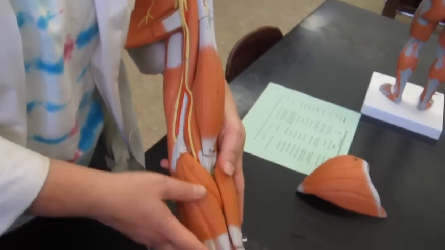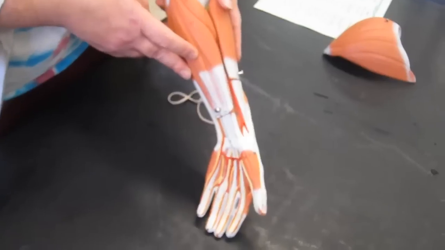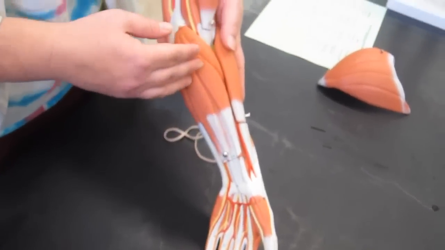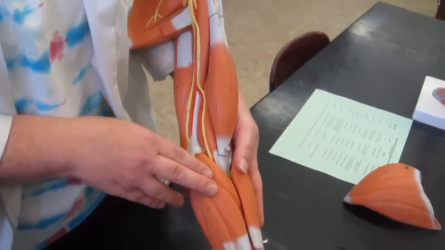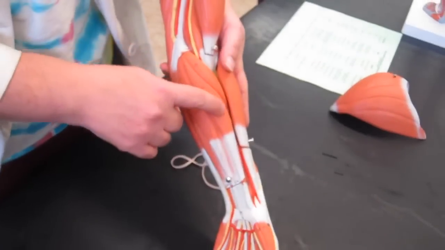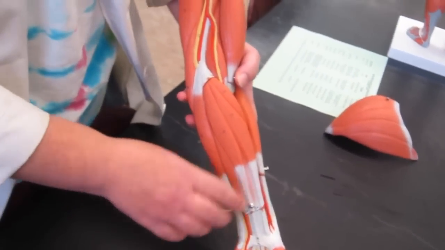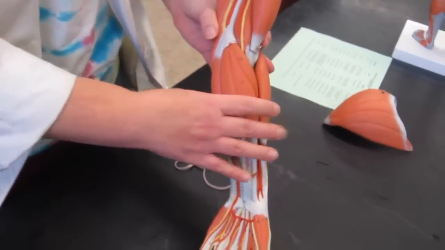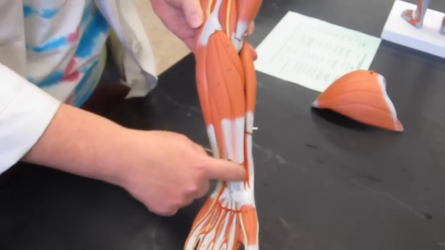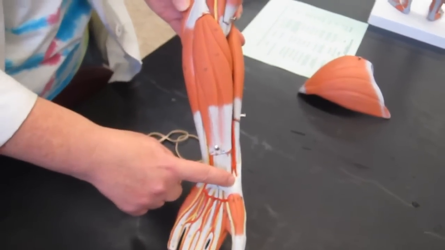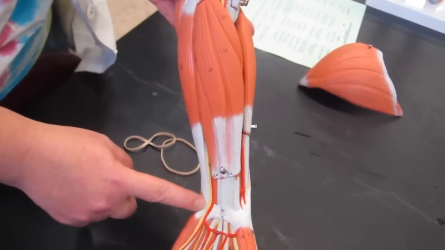Now, the third part of the name will tell you more information about that muscle, like maybe more specifically where it's attached. So we have a flexor carpi radialis, and we have a flexor carpi ulnaris. Those names are telling us that these are both muscles that cause flexion at the wrist, but one is attached to the radial side of the wrist, the other one is attached to the ulnar side of the wrist.